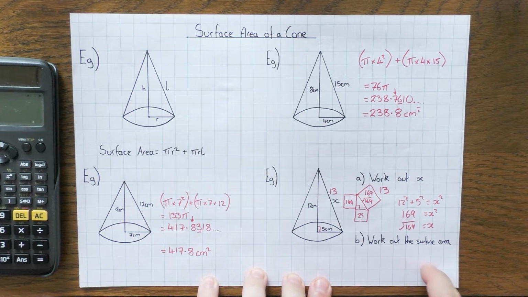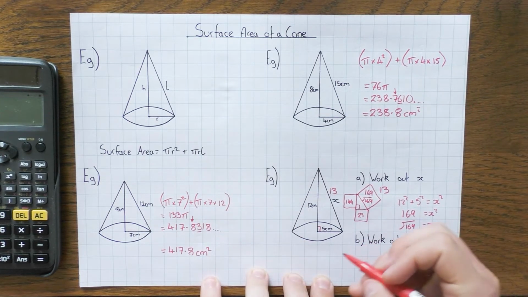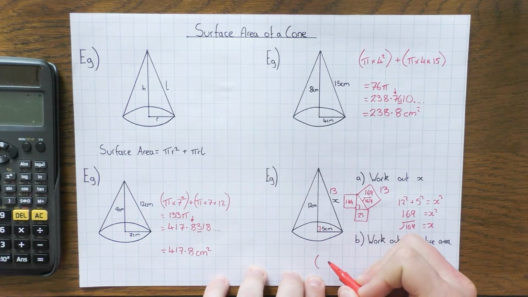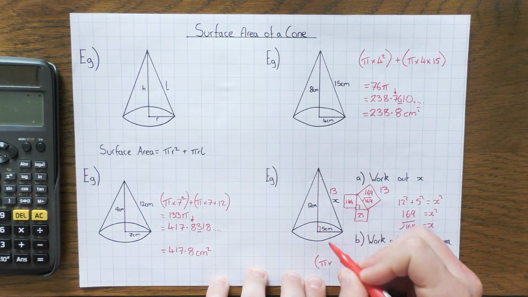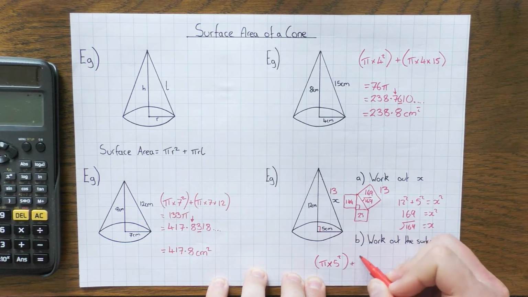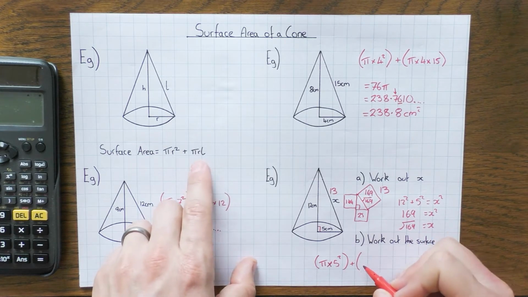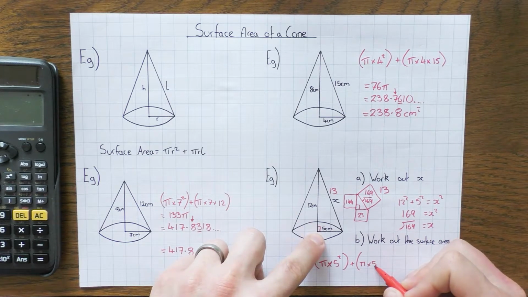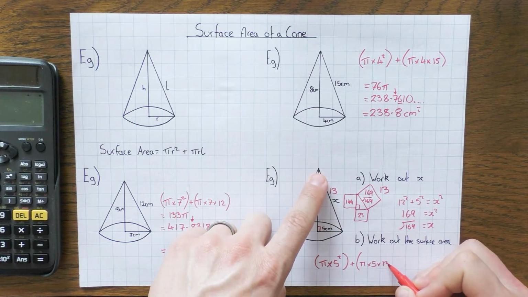Once we've got that, next bit's really easy. It's the same as these two. We just stick it straight into our formula. So pi times the radius, which is 5 squared. And then add that to pi times the radius, which is 5, times by the slanted height, which we just did, was 13.